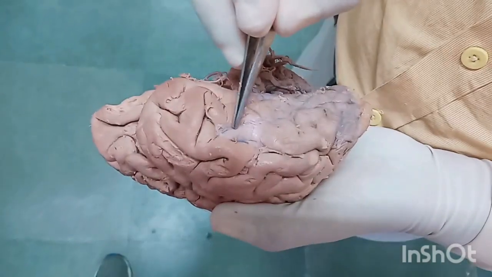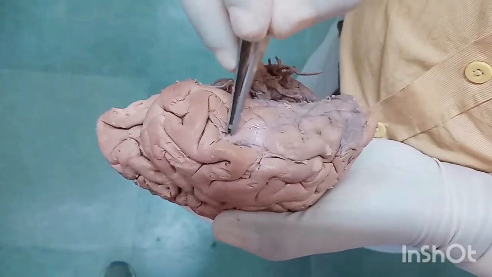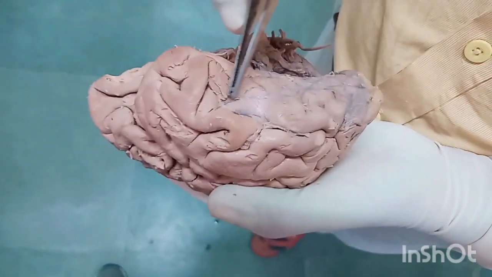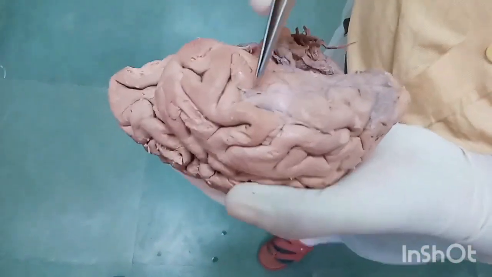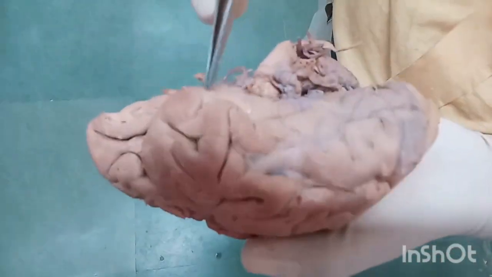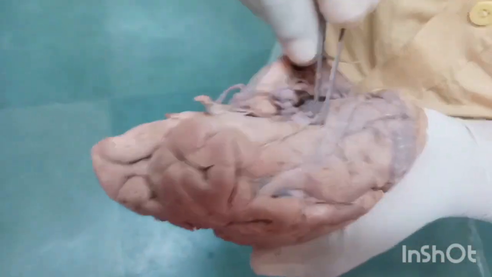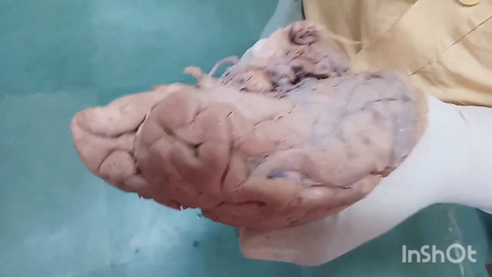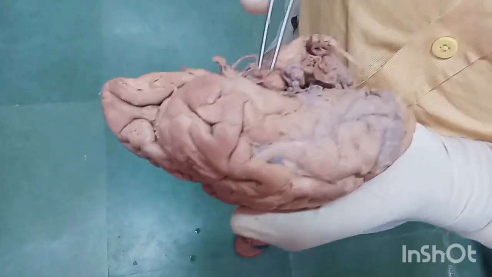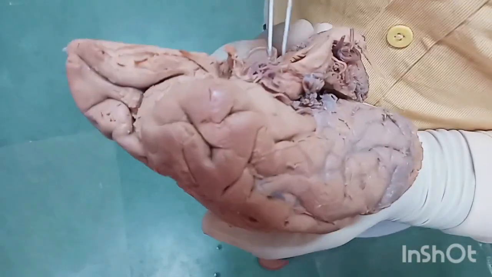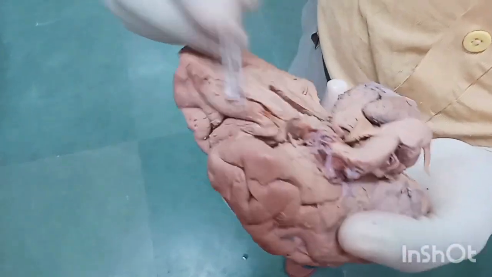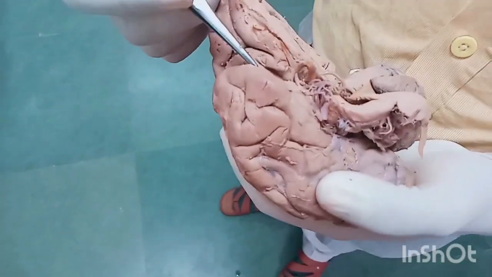And there is another sulcus that divides the tentorial surface into 2 areas. This is called the occipitotemporal sulcus, and the medial sulcus is called the collateral sulcus. Medial to the collateral sulcus, the gyrus is called the parahippocampal gyrus. The anterior end of the parahippocampal gyrus is called the uncus.